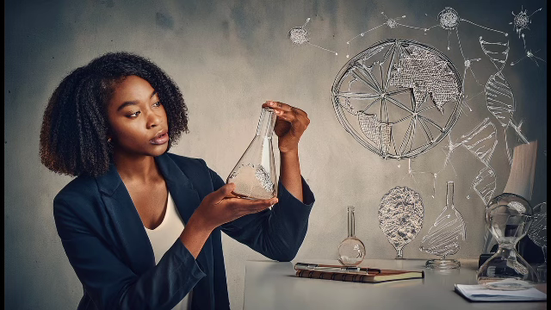Lesson vocabulary. Control group. Dependent variable. Hypothesis. Independent variable. Scientific law. Scientific method. Theory. Recalling prior knowledge. How did the ancient practice of alchemy differ from the modern science of chemistry? What are the properties of a well-designed scientific experiment?